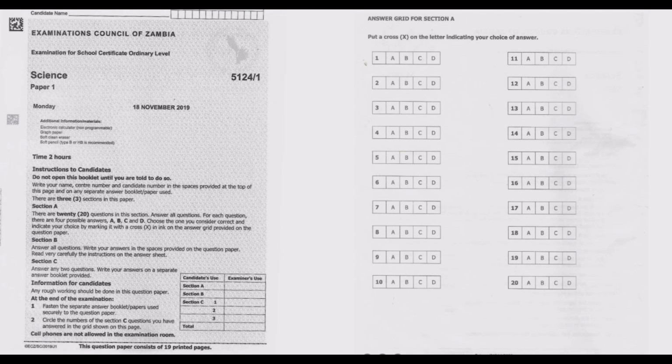Let us look at section A, which has 20 questions, and these are multiple choice questions. This section carries 20 marks out of 85 marks. Let us look at question 1.